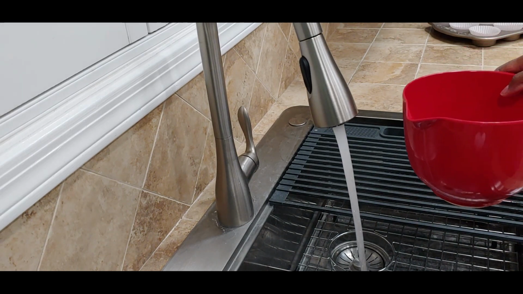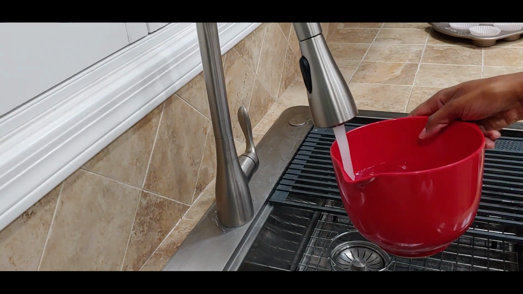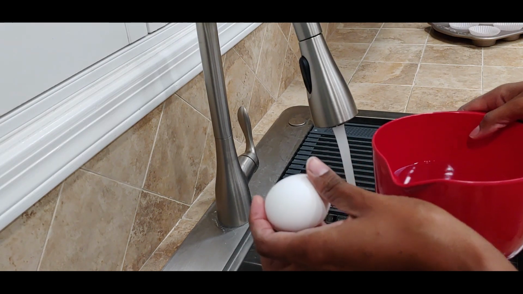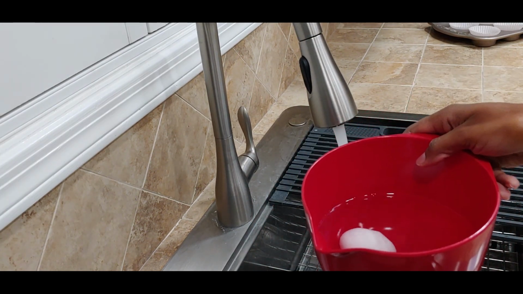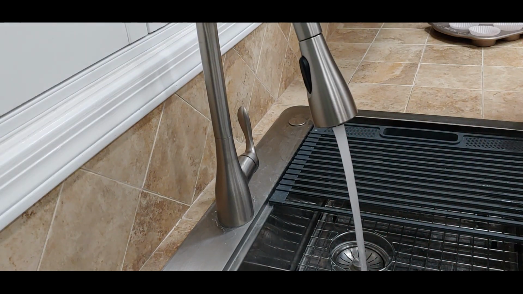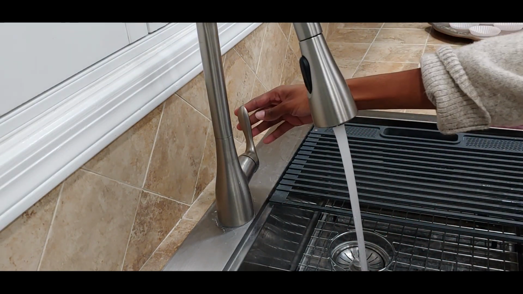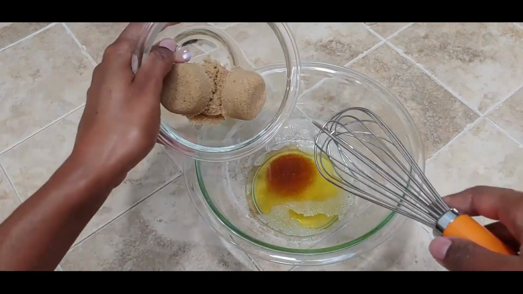One quick thing that is a pretty cool trick: if you need room temperature eggs, you can take an egg straight from the refrigerator, put some warm water from the tap in your bowl, put your egg in, and let it sit for about 2 minutes, and you'll have a room temperature egg. That's just a nice little simple hack for you.